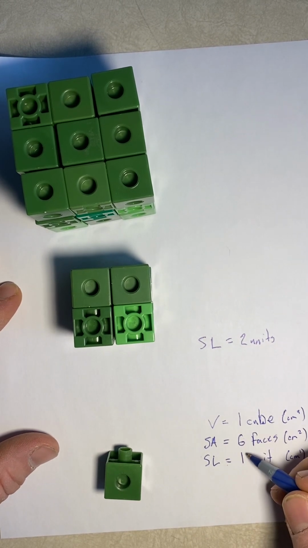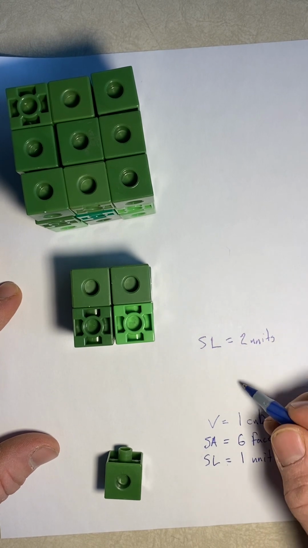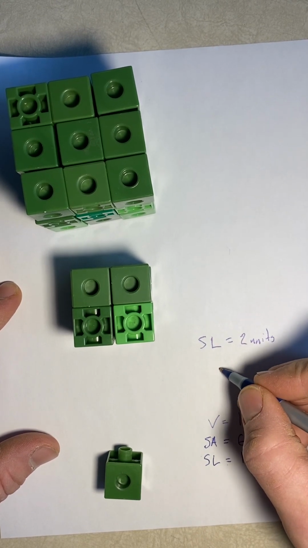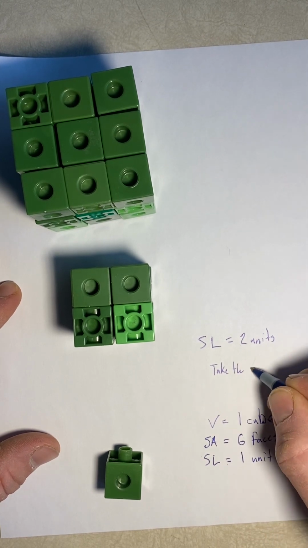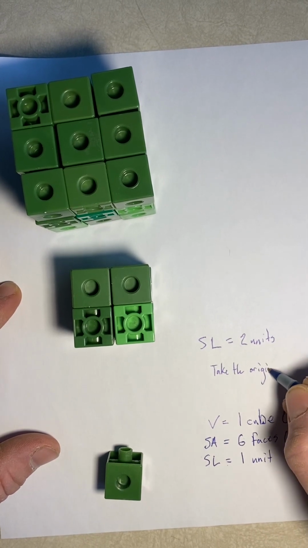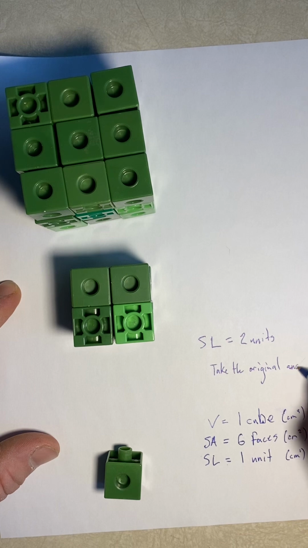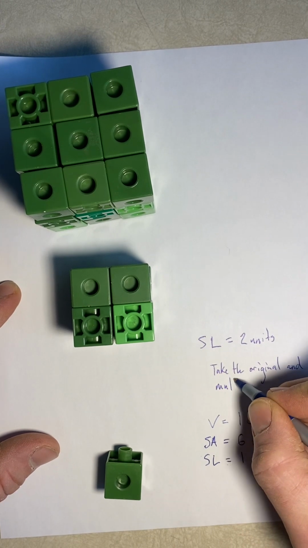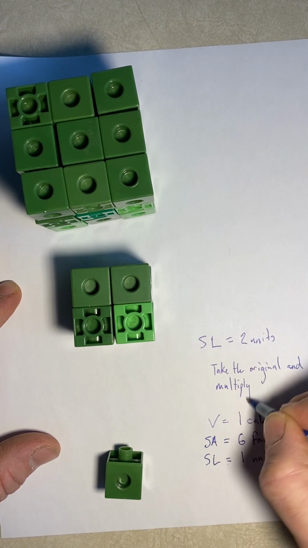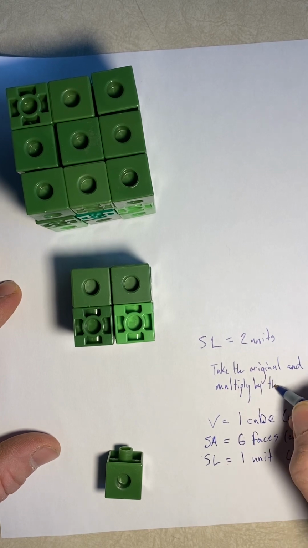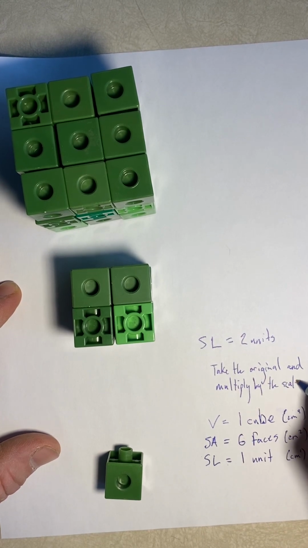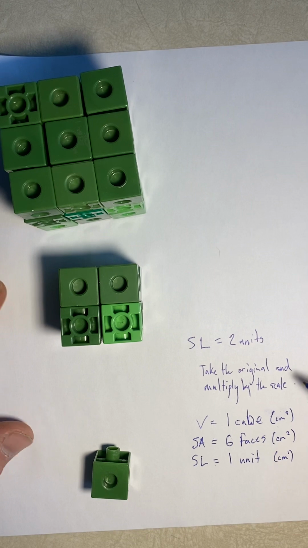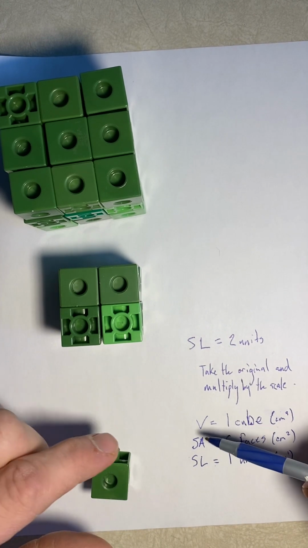Now, to get from 1 to 2 is a very simple calculation. All I did was take the original and multiply by the scale. Now, interestingly, that does not work for the surface area.